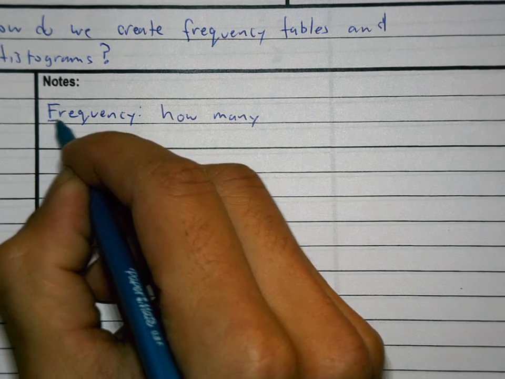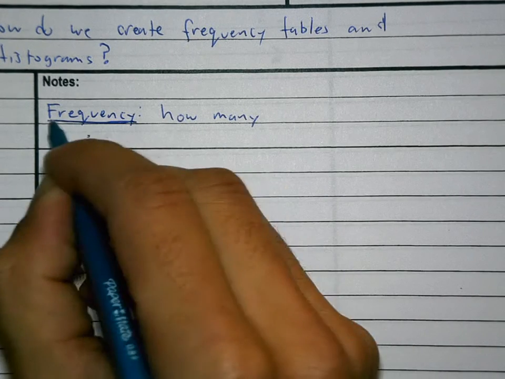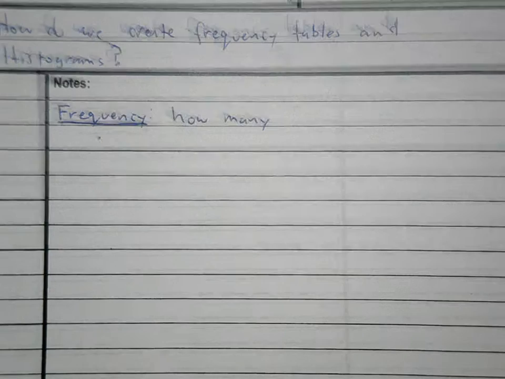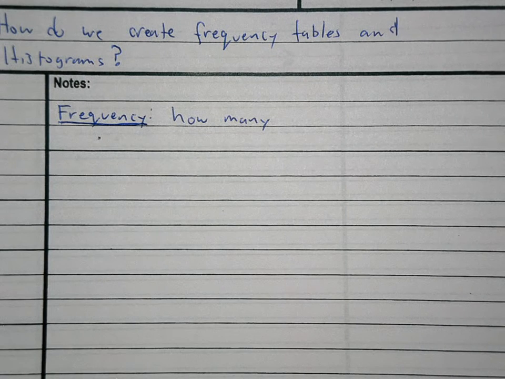The word frequency, let me underline it, is dealing with a how many. If I say, what's the frequency of times that people go through an intersection? How many times do they go through the intersection? You would just be counting. Frequency is a fancy word for how many.